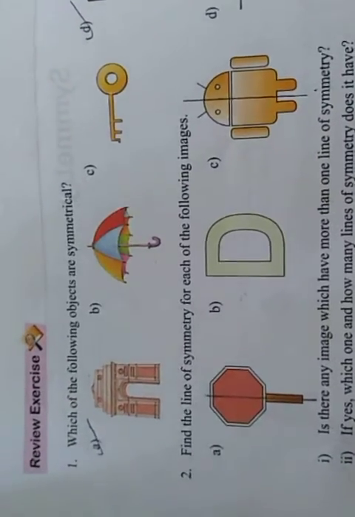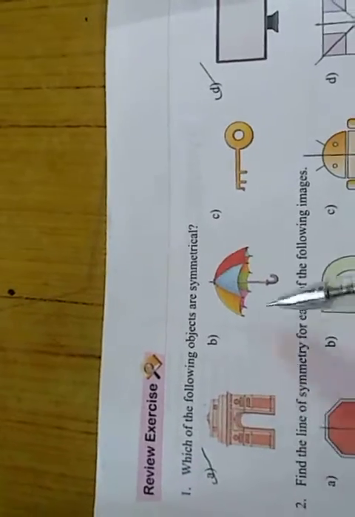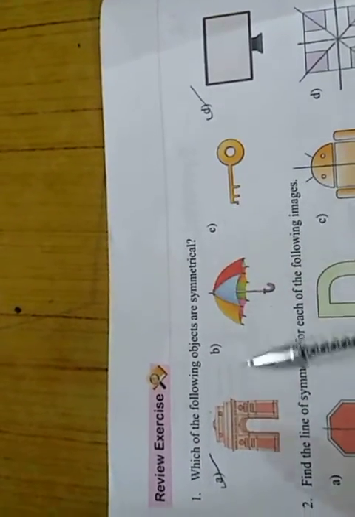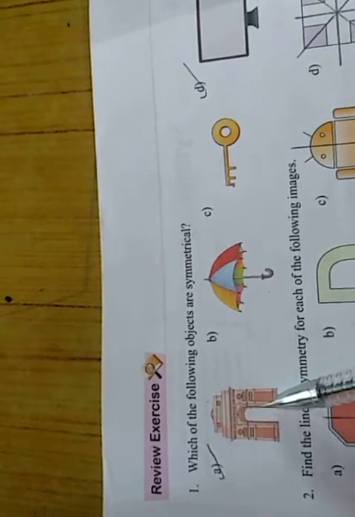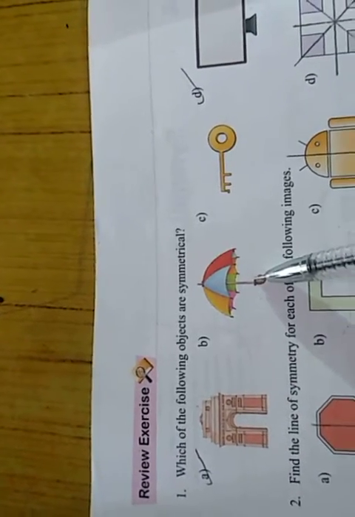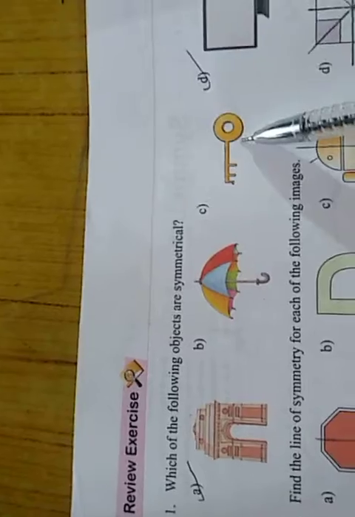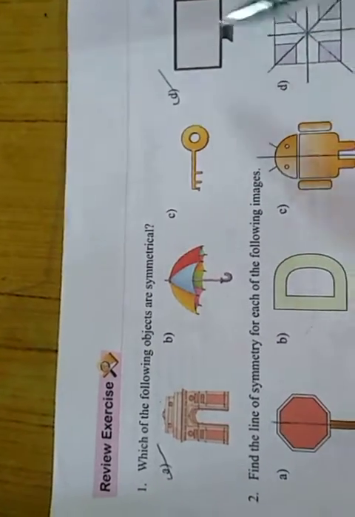So let's do the review exercise of chapter number 14. Here you are given four pictures, and which of the following objects are symmetrical? This first figure is symmetrical, this umbrella is not symmetrical, this key is not symmetrical, and this computer is symmetrical. We can draw a vertical line of symmetry with the help of a scale.